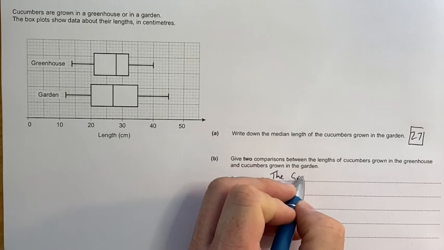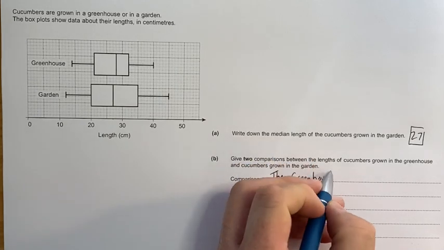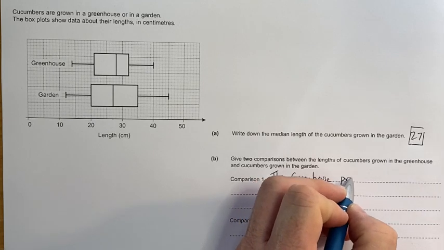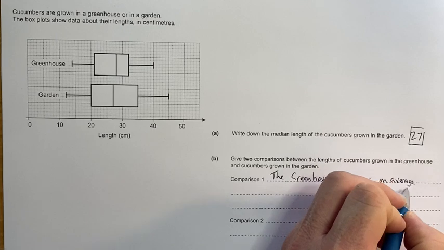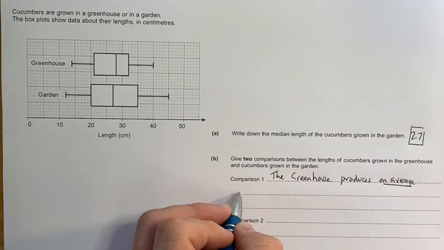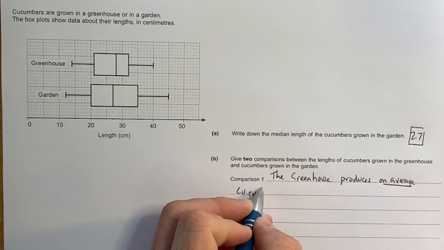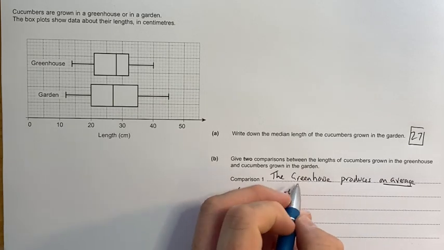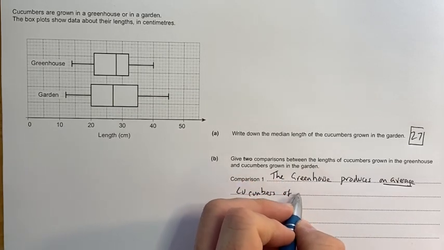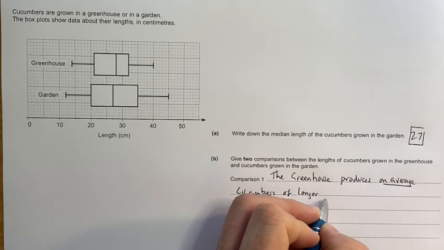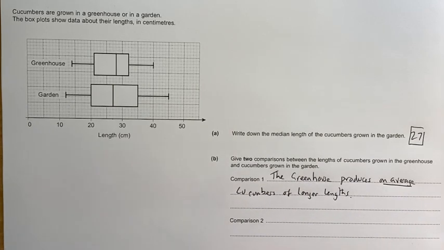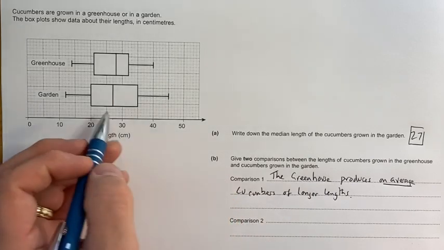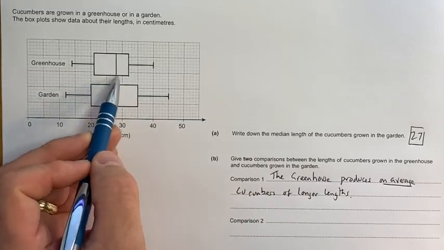the greenhouse produces, on average, cucumbers of longer lengths, but it's only slightly. The second comparison must always be regarding the distribution of the box.